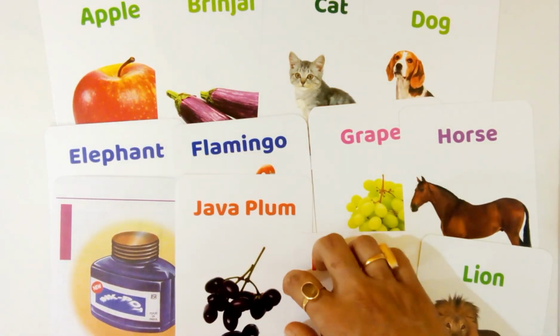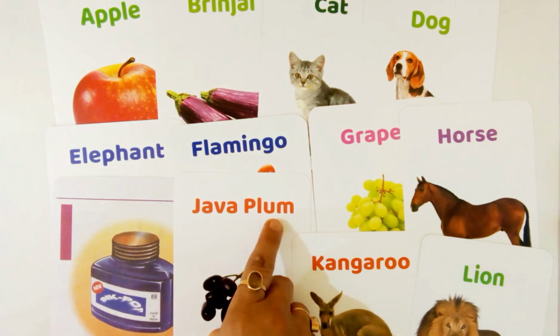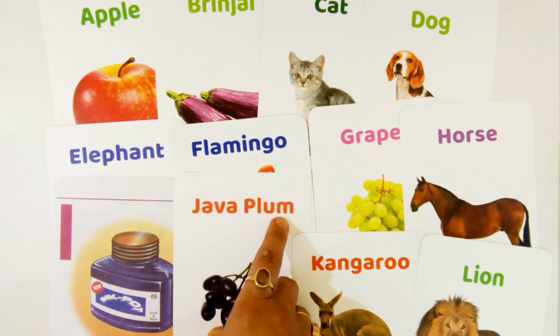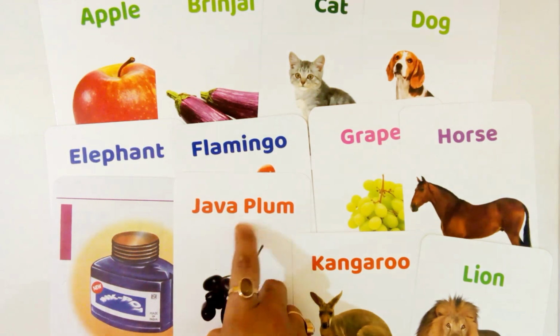J for Java plum. J-A-V-A-P-L-U-M, plum. This is Java plum.